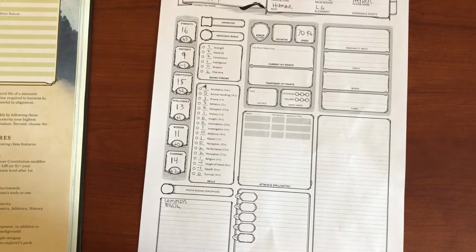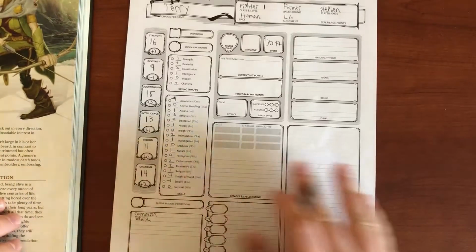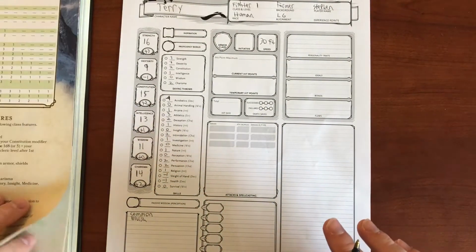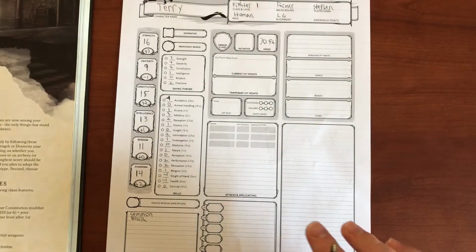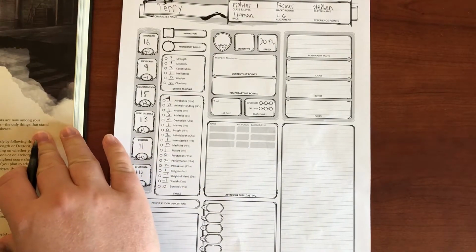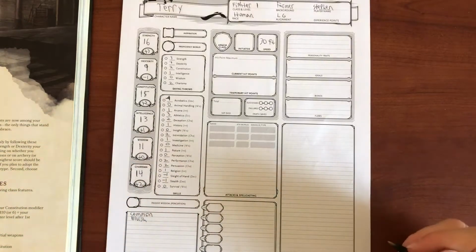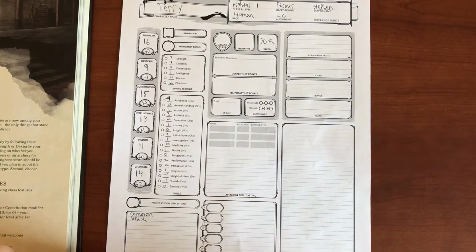And so we will find the Fighter on page 70 of the Player's Handbook. And from here is where the fun stuff begins. So, we're going to see what this class gives us.